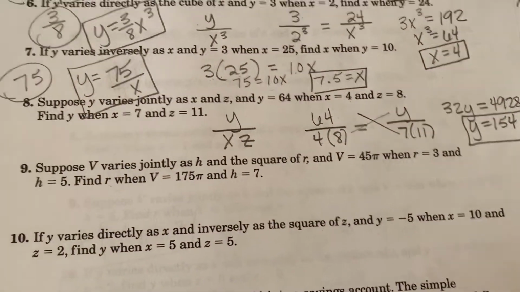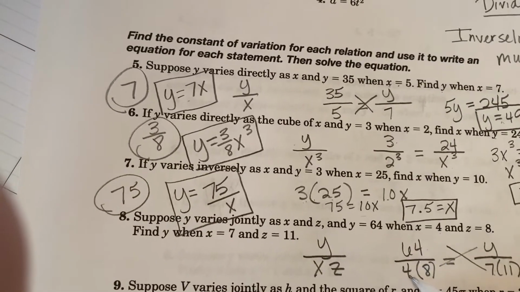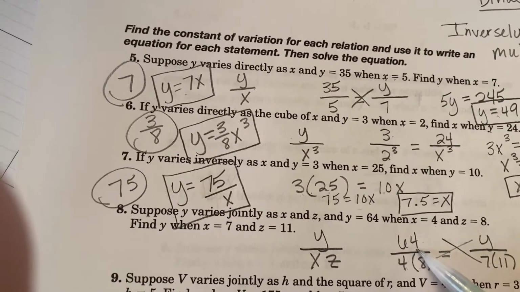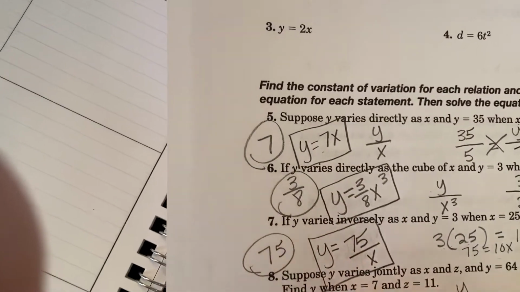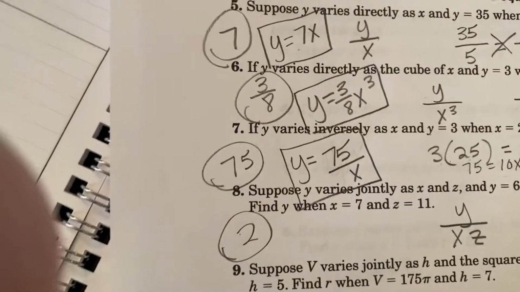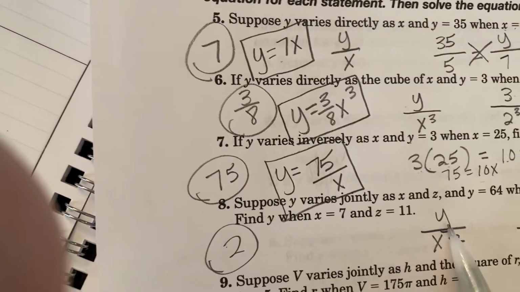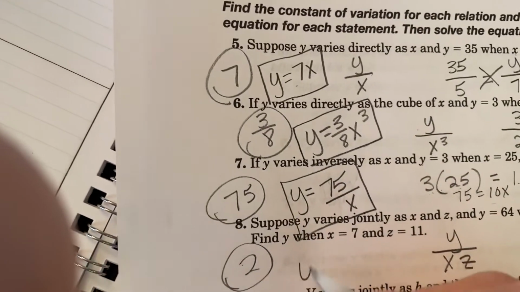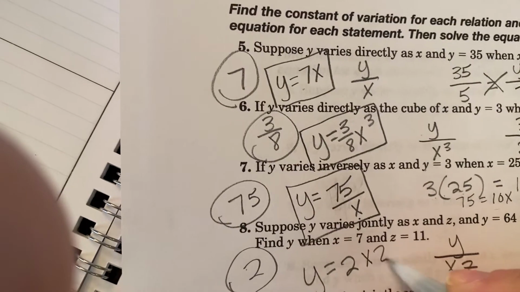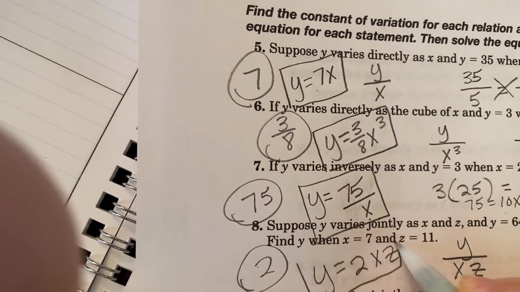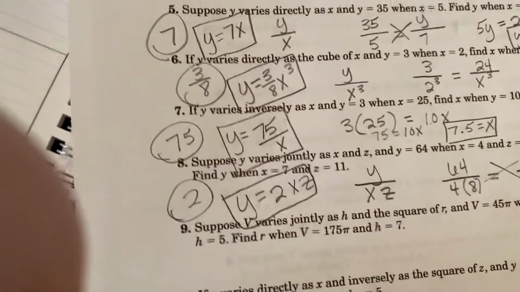Okay, so the constant of variation, remember you reduce the side where you have all the stuff. So 64 divided by 32 reduces to 2. So that is your constant of variation. Remember, this is like a directly problem. So directly, when you work it out, you divide, but when you write the equation, you multiply. So y equals 2 times x times z. Let me check that one. Yep, that one's good.